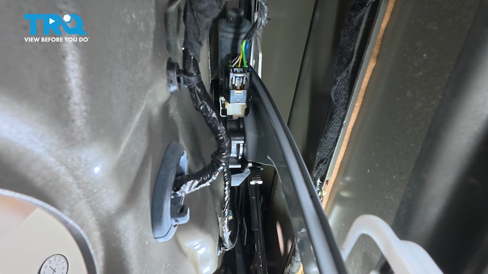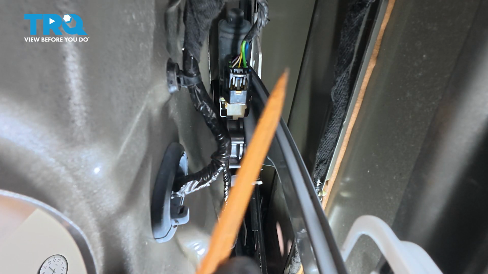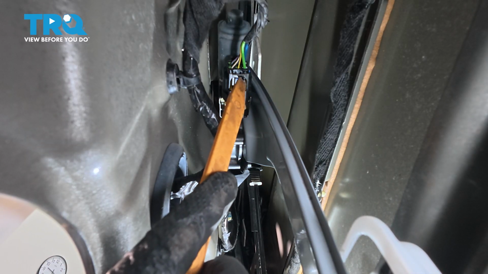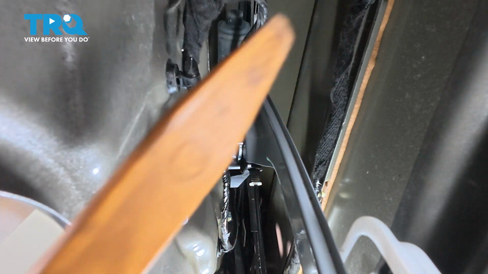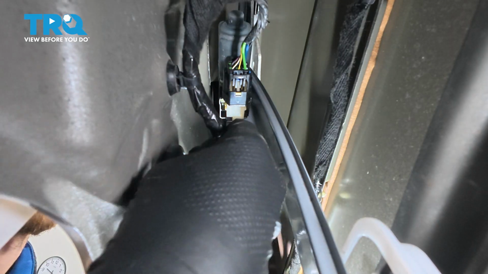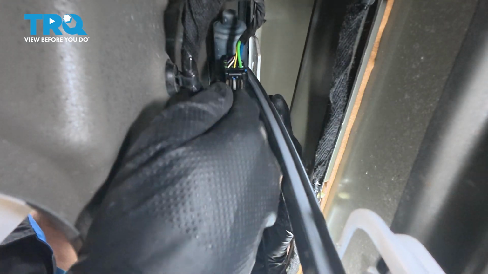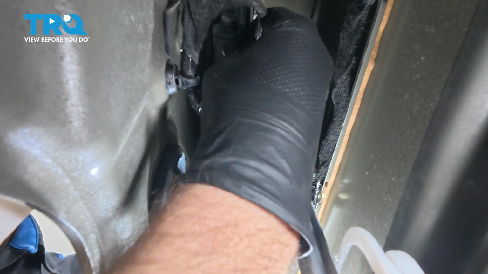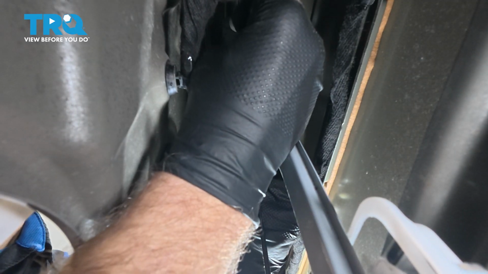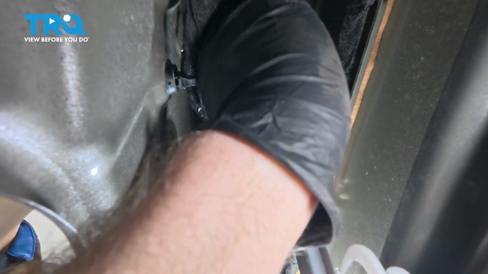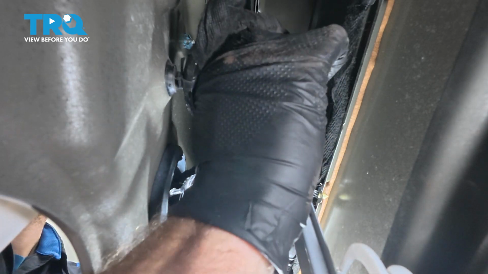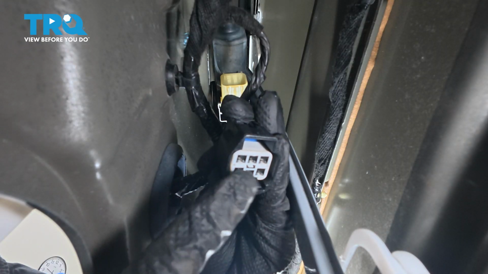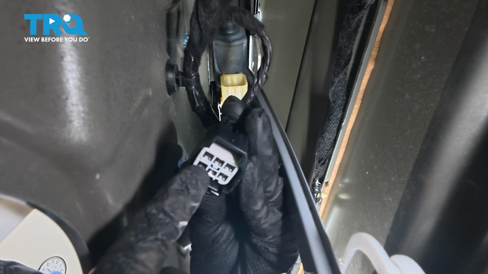Looking up through the hole for the door speaker, we find the electrical connector for our regulator. There is a tab on the bottom side here. Press in on the tab and pull out on the connector. You always want to make sure that you check your terminals for damage or corrosion.